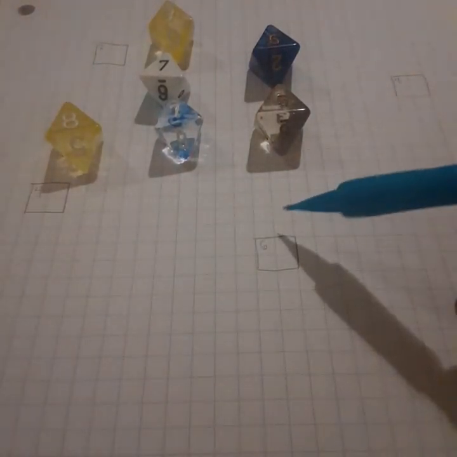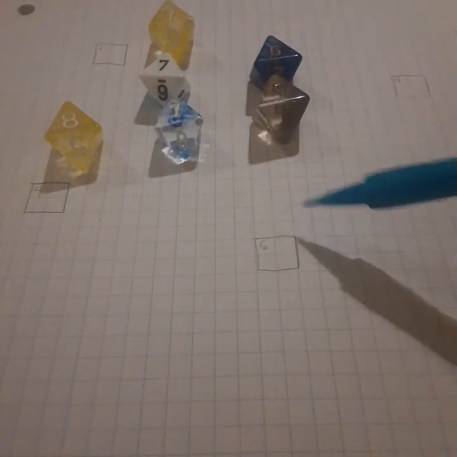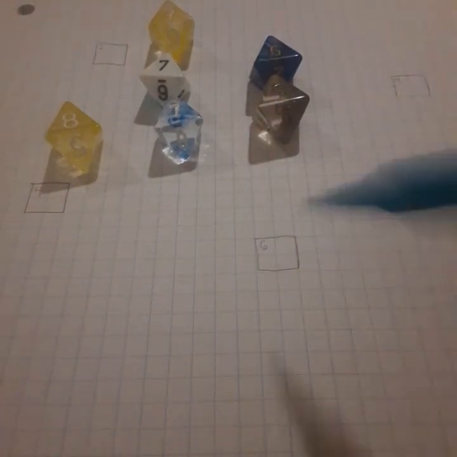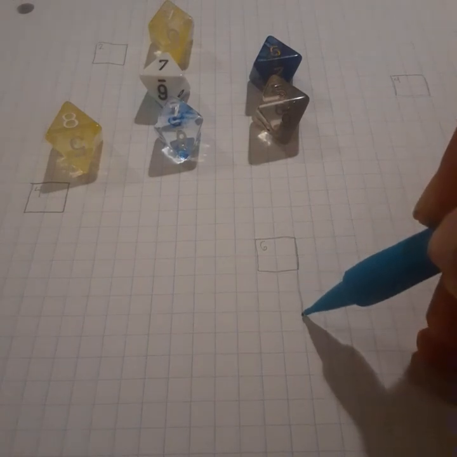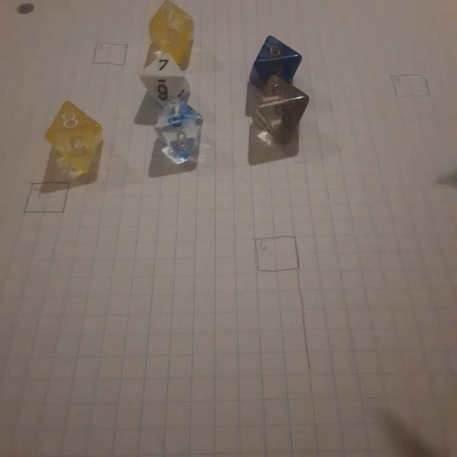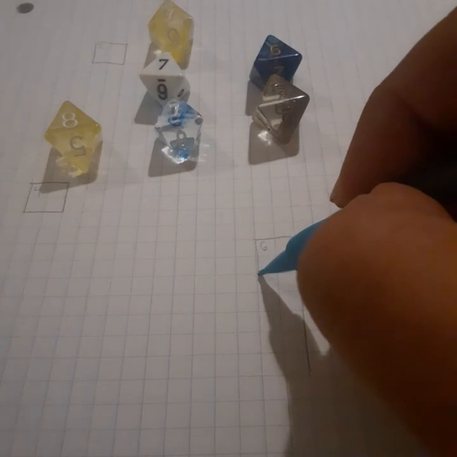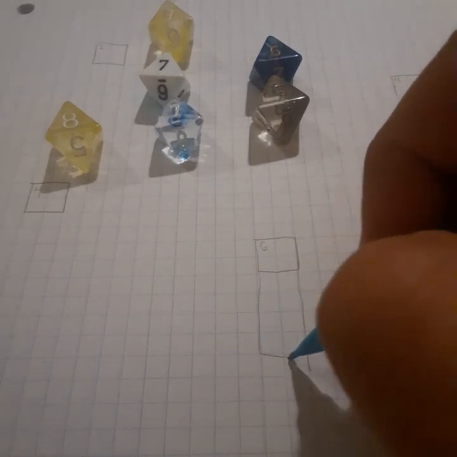So starting with 1, we have 2 5s, right? 1, 2, 3, 4, 5. That means that this particular room stretches down, and we'll just say it stretches down 2 lengths of the original room, whatever I drew it as.